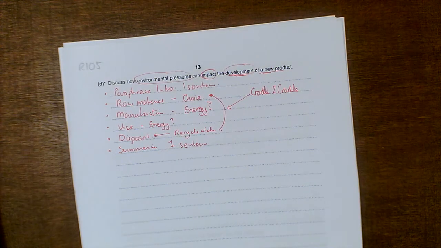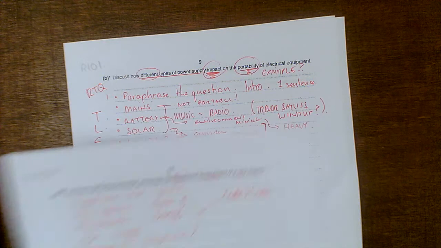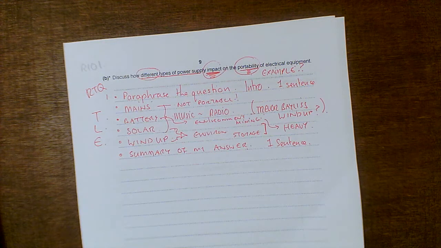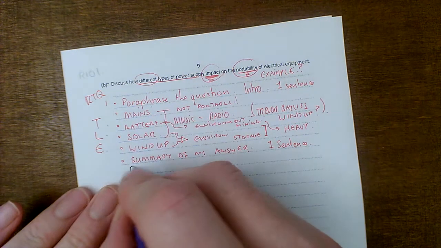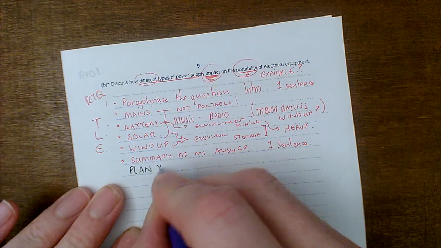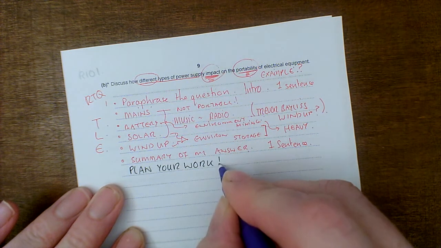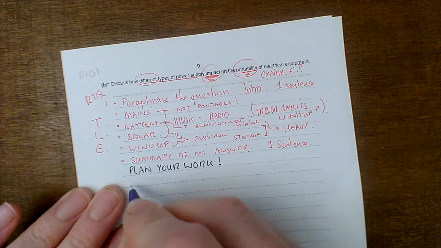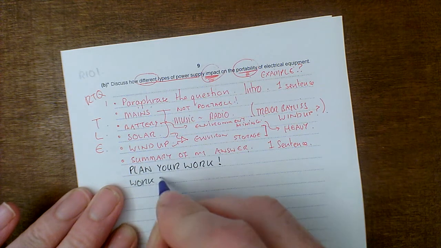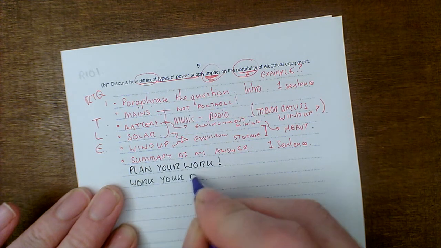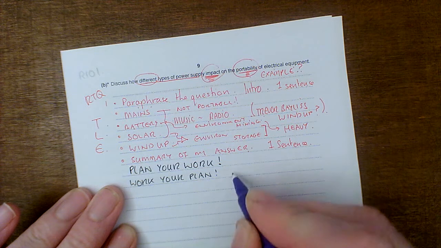Now I've got my plans. There's another little phrase, if you will. Plan your work. Work your plan.